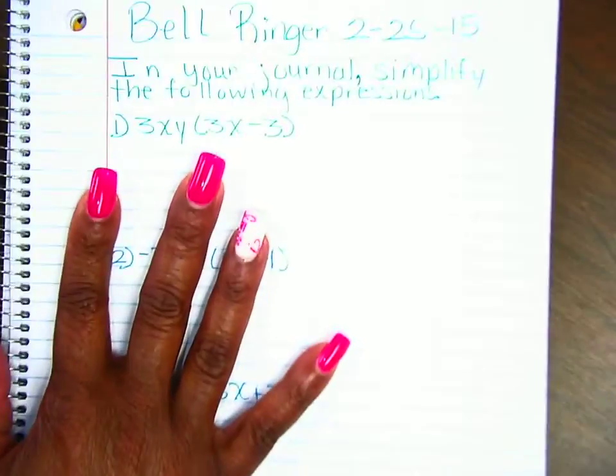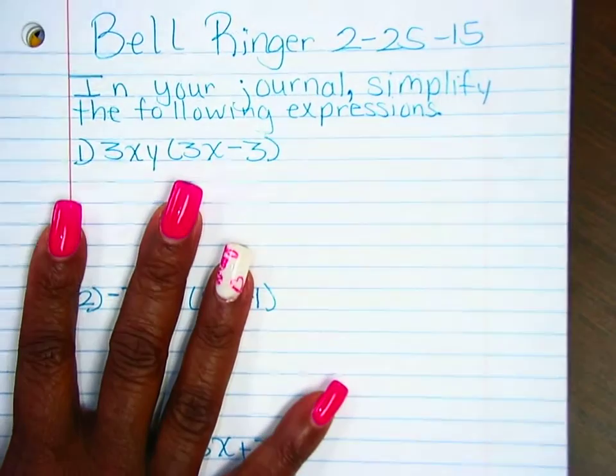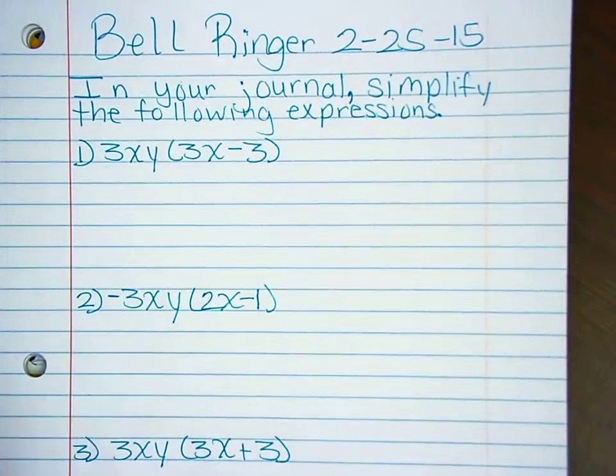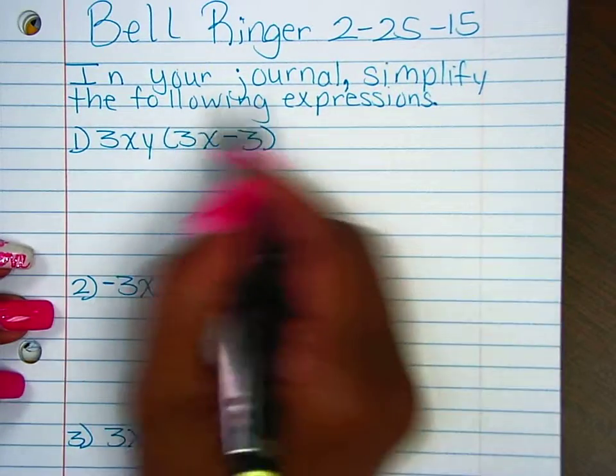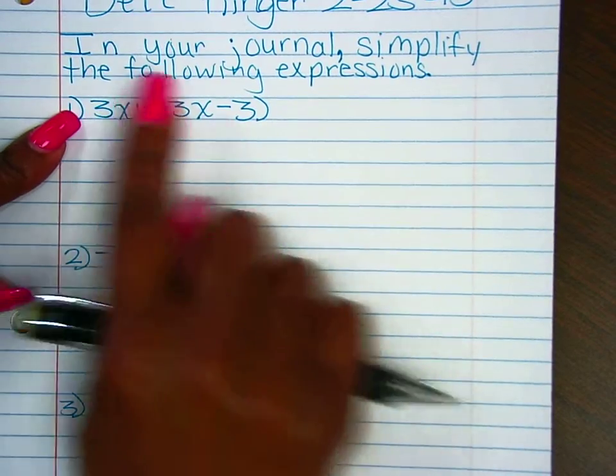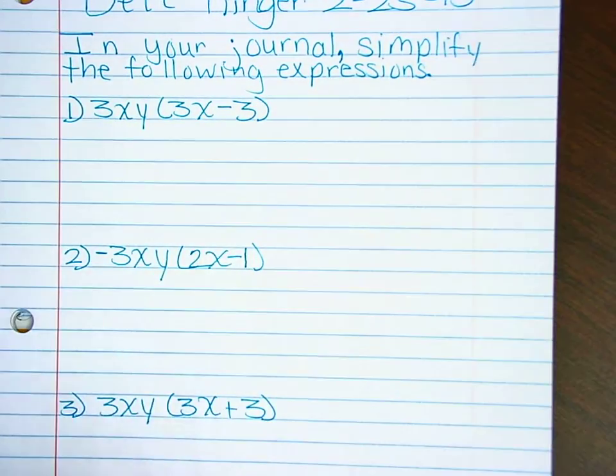the bell ringer that we've been doing for 3 days. Just try to make sure, because the more you see it, the more you hear it, the better you'll get at it. Okay, so here we go. In your journal, simplify the following expression. Basically, guys, again, we're doing distributive property of a monomial and binomial. Monomials and binomials. So here we go. Let's go ahead and distribute it.